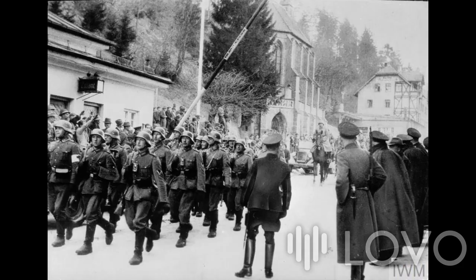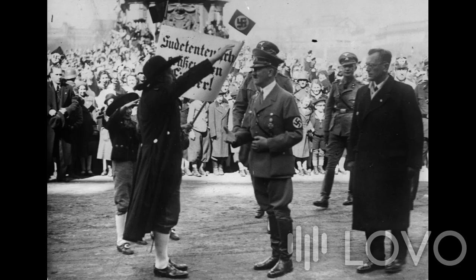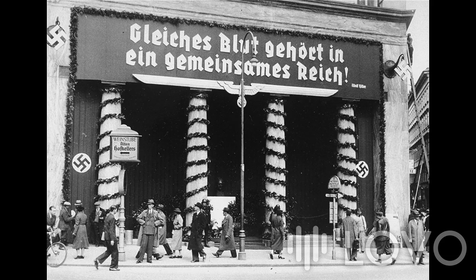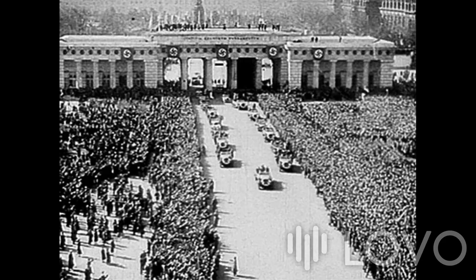It further strengthened Hitler's position in Europe and paved the way for further aggression towards other countries, such as Czechoslovakia and Poland. It also led to the persecution and murder of many Jews and other minority groups in Austria and Germany, as the Nazi regime continued to consolidate power and pursue its goals of racial purity and expansionism.